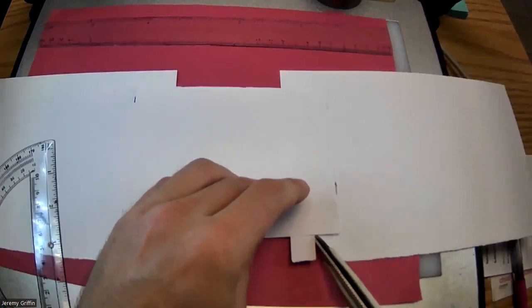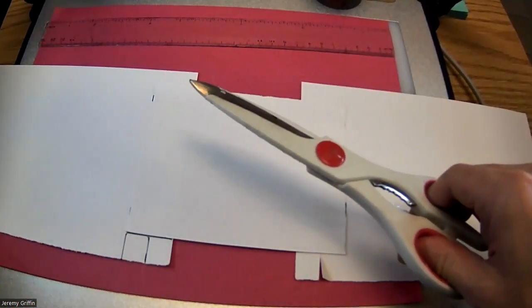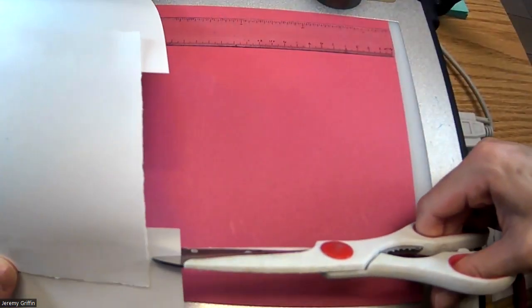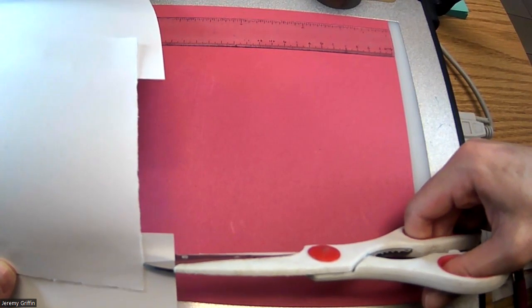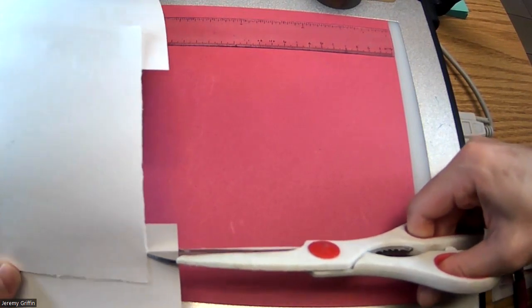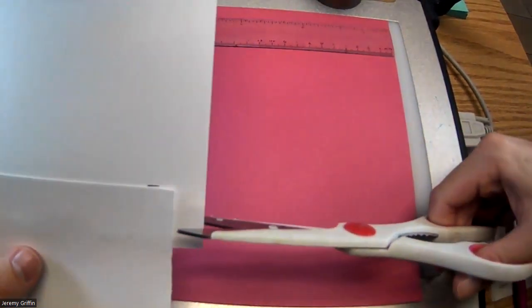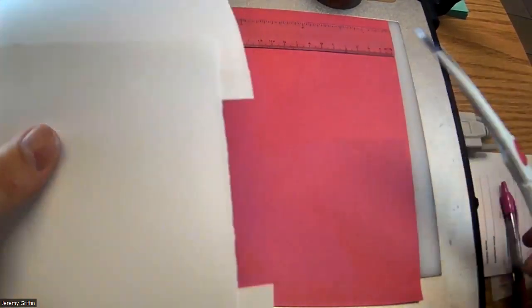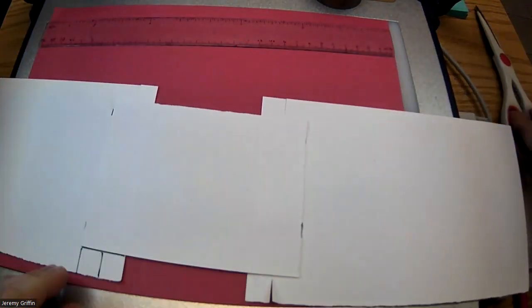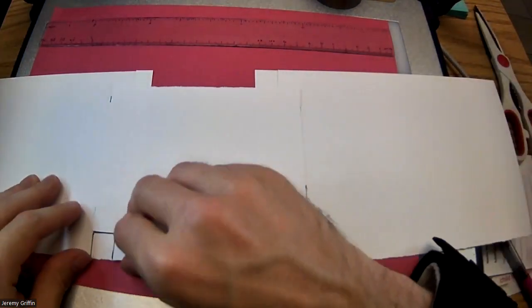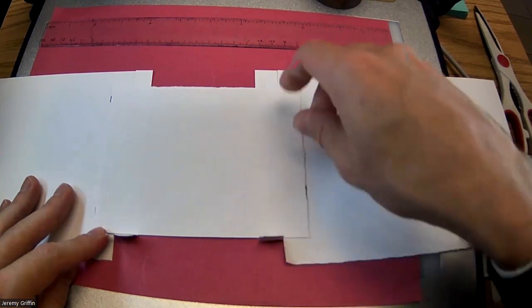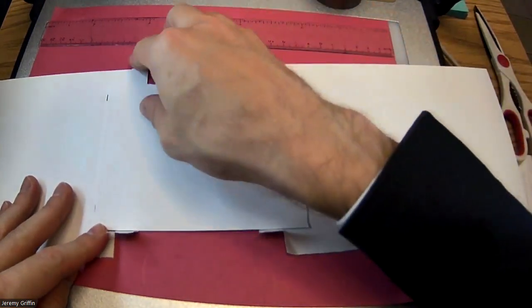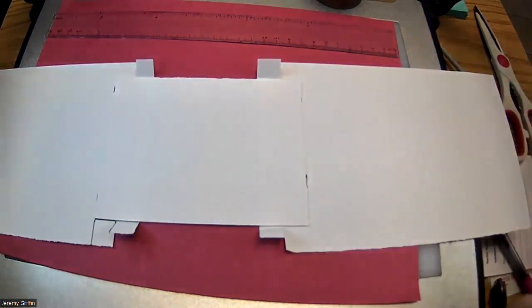Bam, got a square right there. 1.5 centimeters over. Bam. 1.5 centimeters over. Bam. So I just made 4 small incisions. Hold those up.